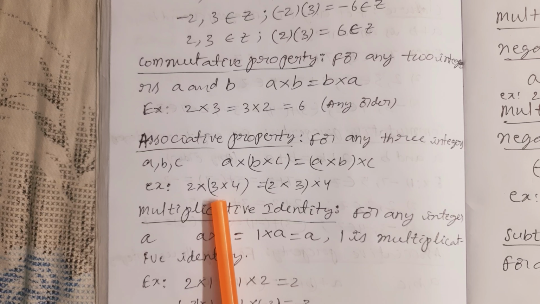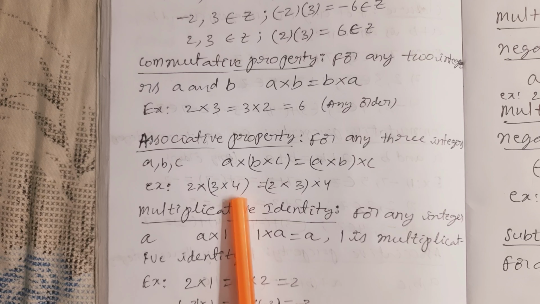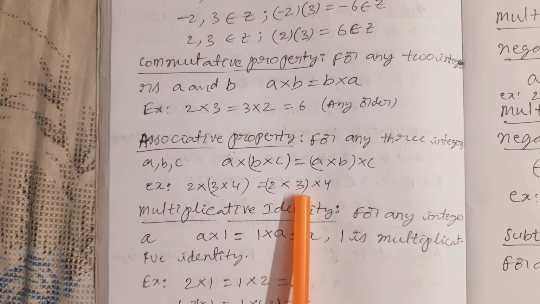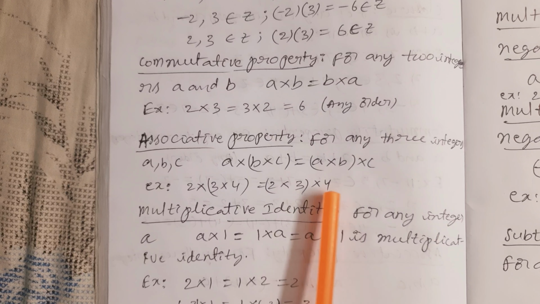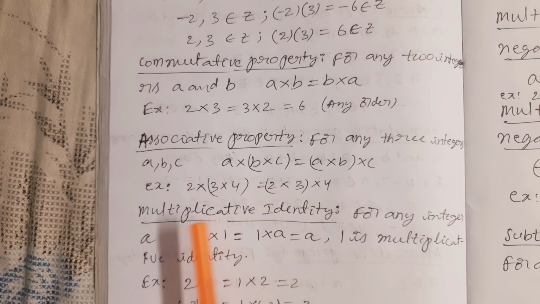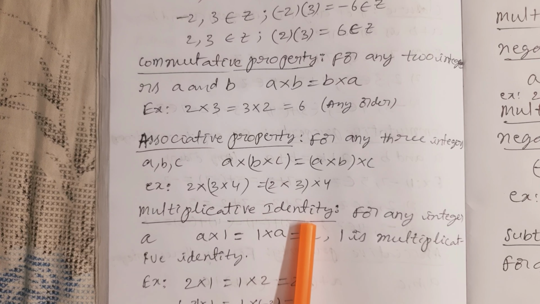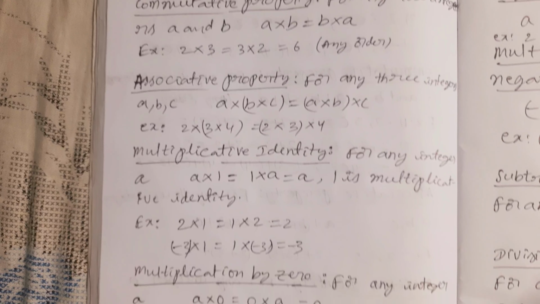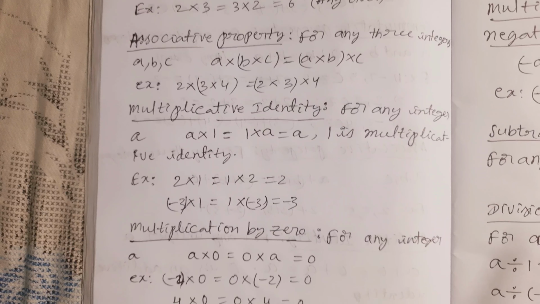Suppose you multiply first 3 4s are 12. 2 into 12 means 2 12s are 24, you know. Here 2 3s are 6, 6 into 4 means 24. Both values are the same, not changed.